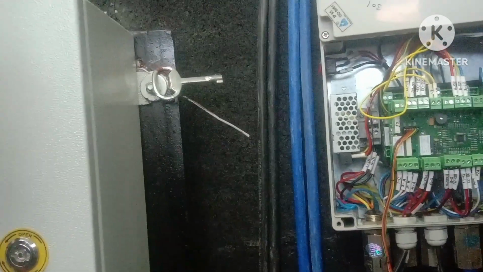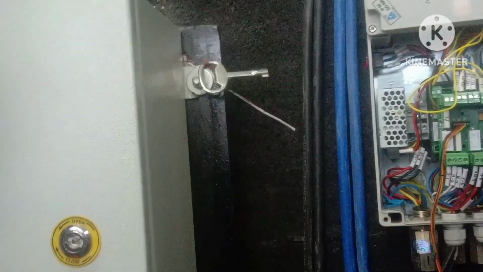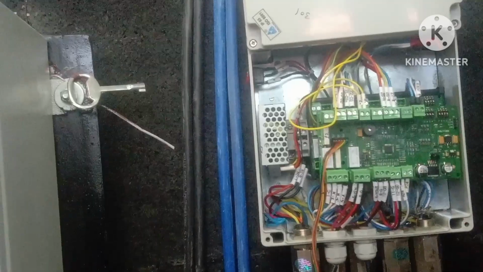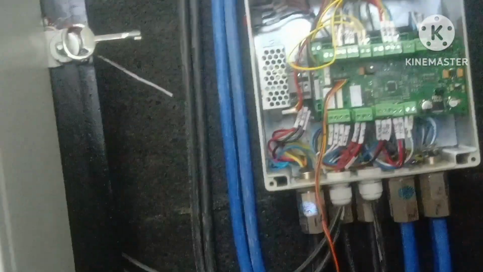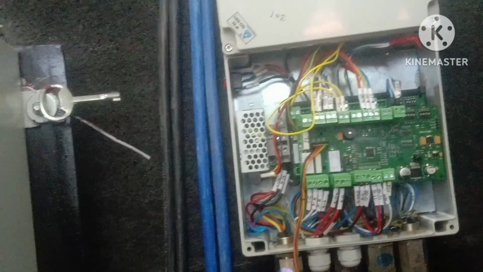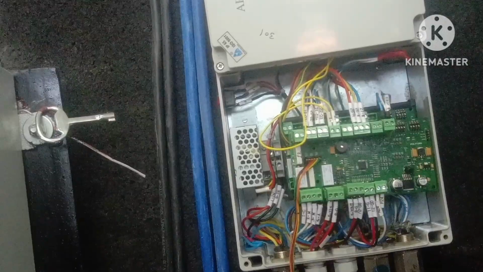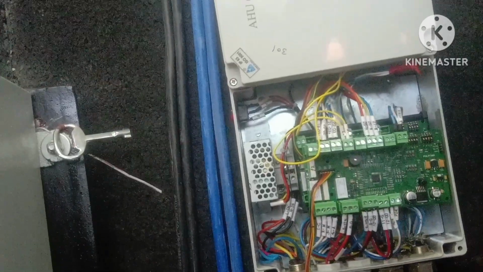DC. So if you see here, there is no 24 volt DC. That means we are not getting any power supply from the SMPS. So there must be an issue with the SMPS, which gives 24 volt DC from 230 volt AC. So we need to check at the SMPS and replace the SMPS.